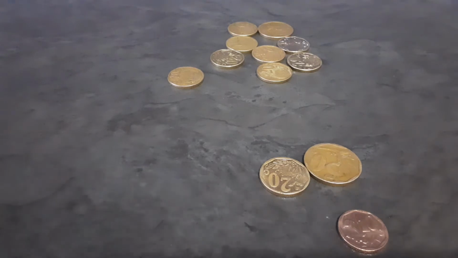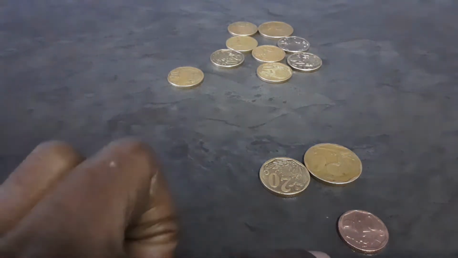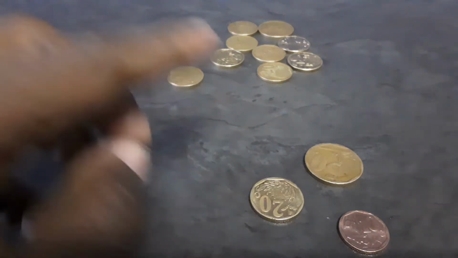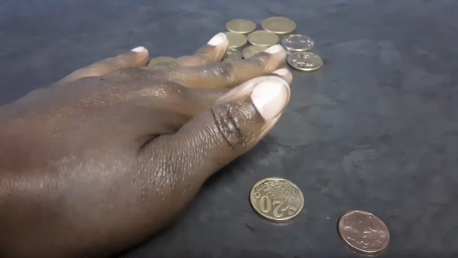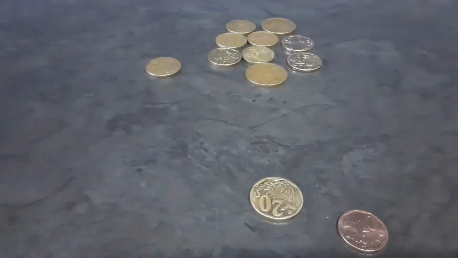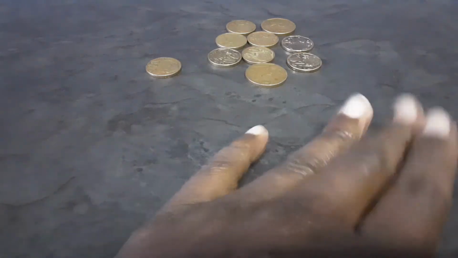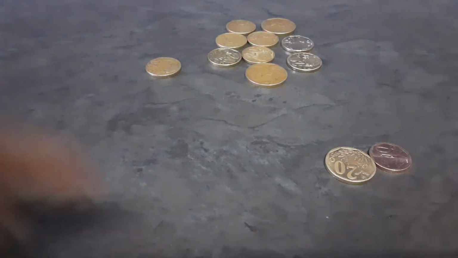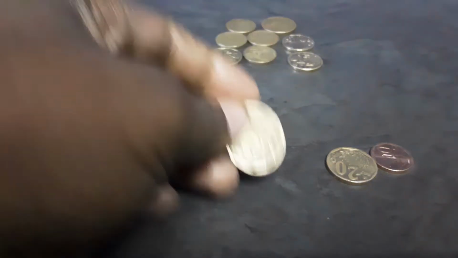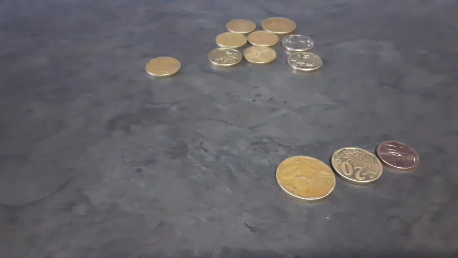So, like in math, 10 plus 20 gives you 30, right? So, I've got 30 cents, right? Then, when I put my 50 cents there, it's going to give me how many cents? 80 cents. You are right.